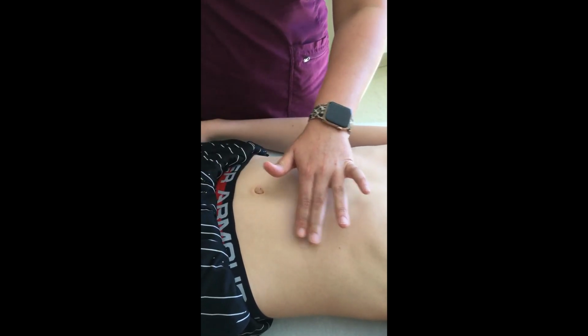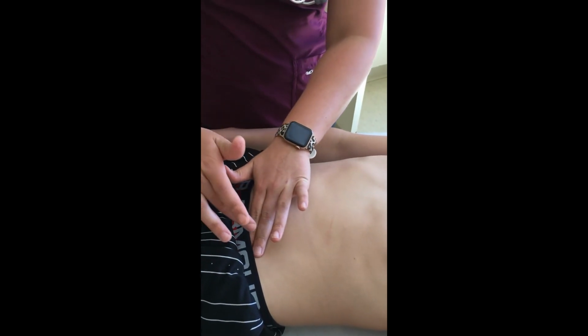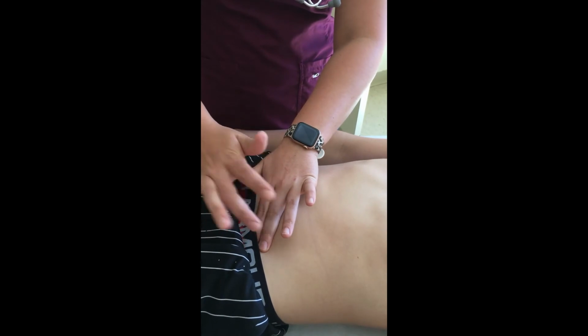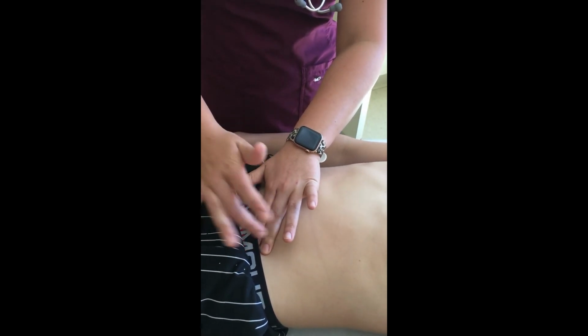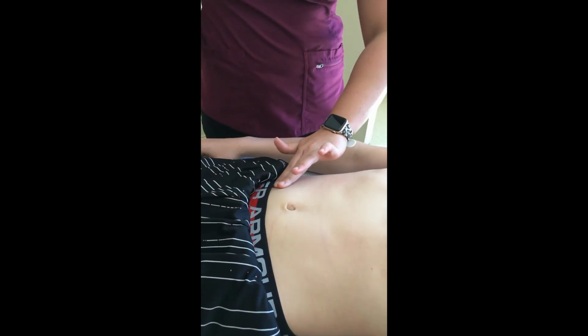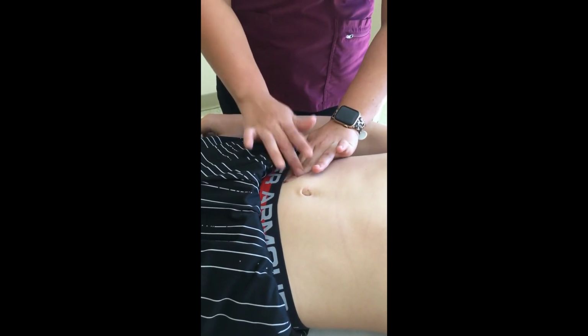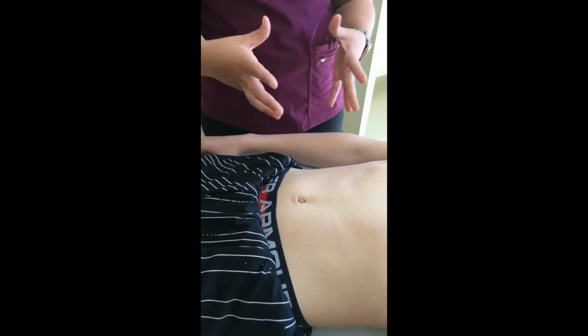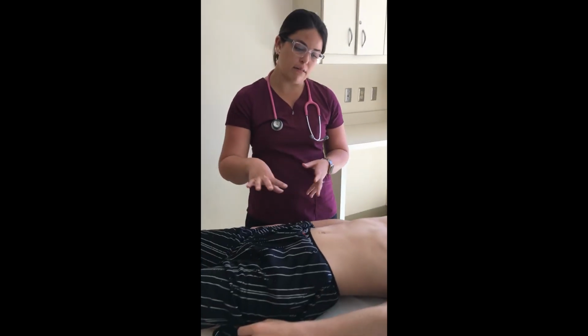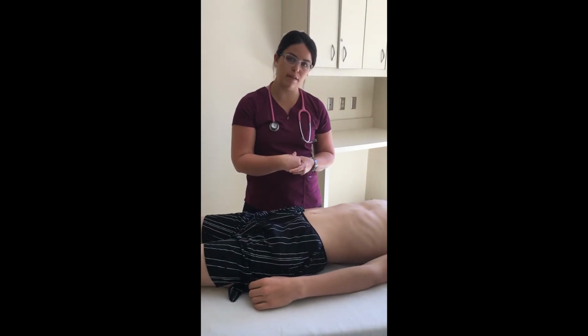Noting the difference in sounds and in relation to patient's organs. However, typically you will hear tympanic sounds across the entire region of the patient's abdomen.